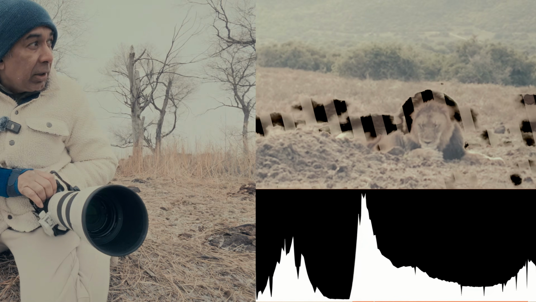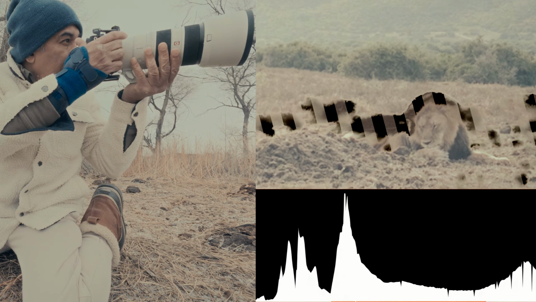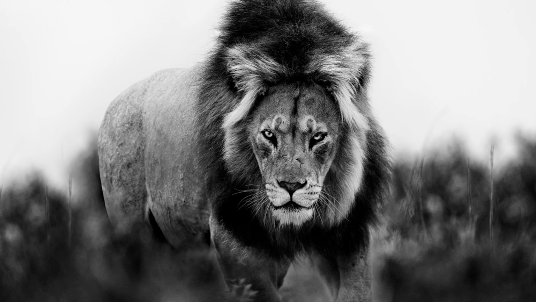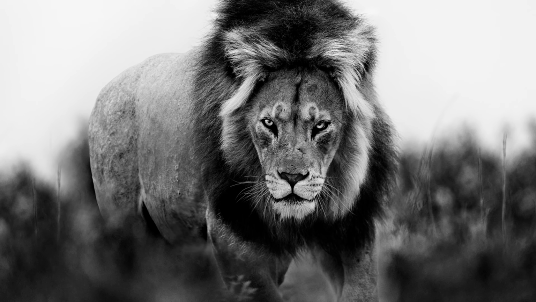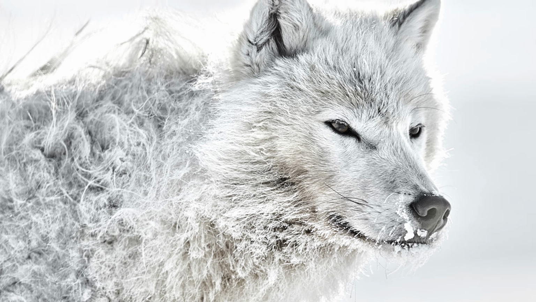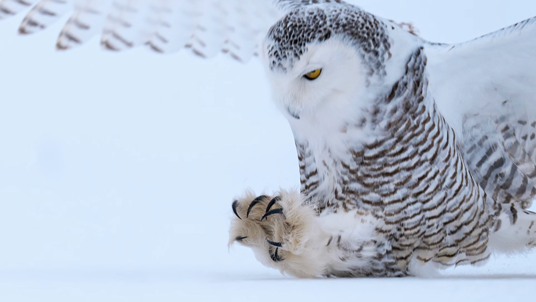This is how you guide your viewer's eye exactly where you want it to go. When you work this way, you aren't just taking a photo, you're constructing an image. You're using data to serve your art.